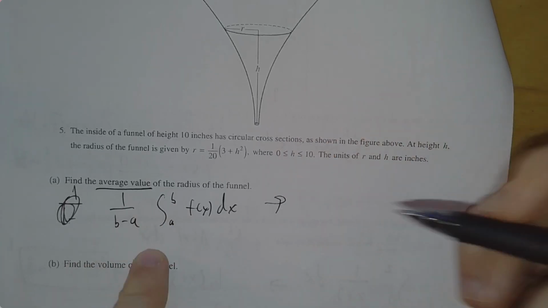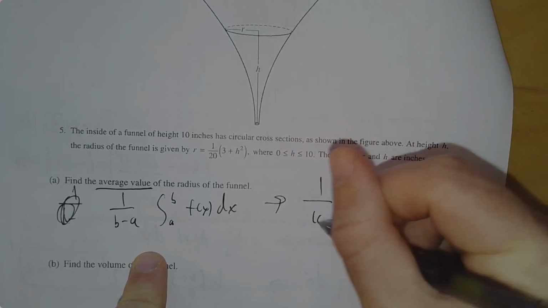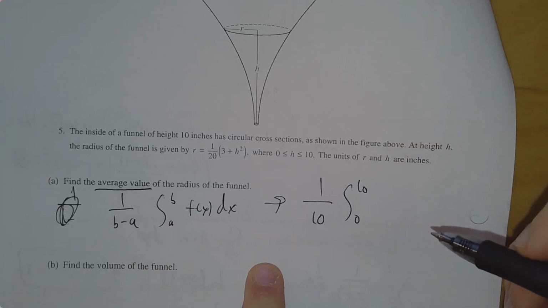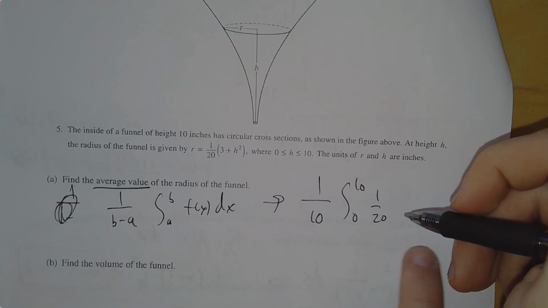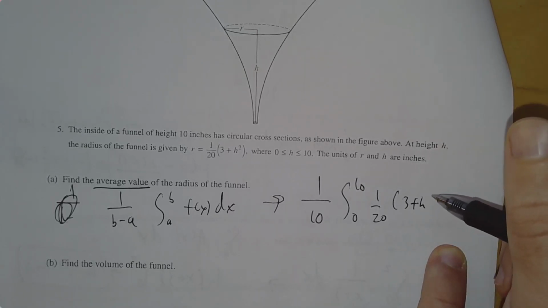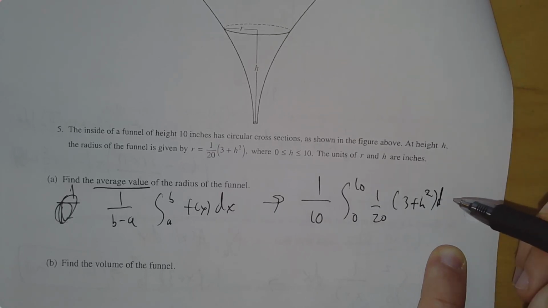What's my bounds? Well, it's from 0 to 10. So it's going to be 1 over 10, integral from 0 to 10 of 1 over 20 times (3 plus h) squared dh.